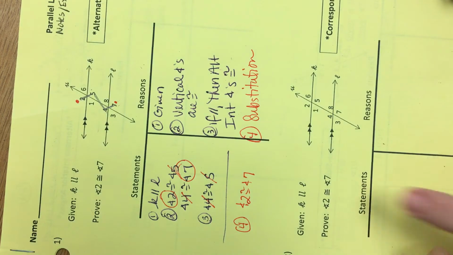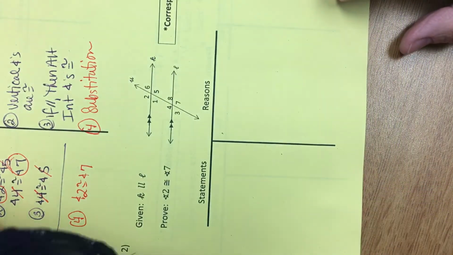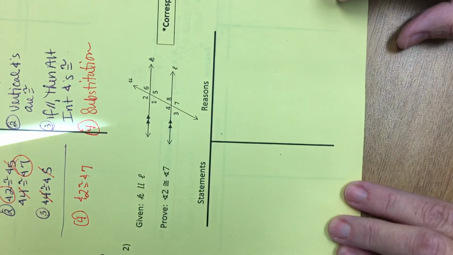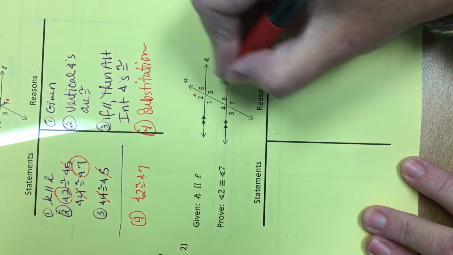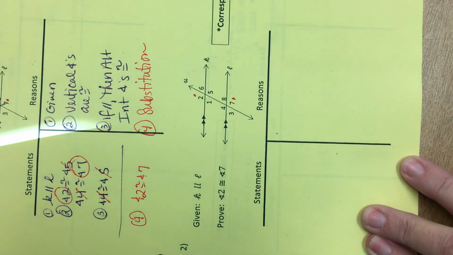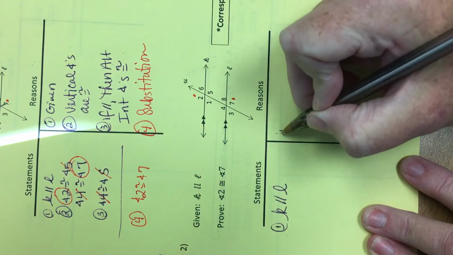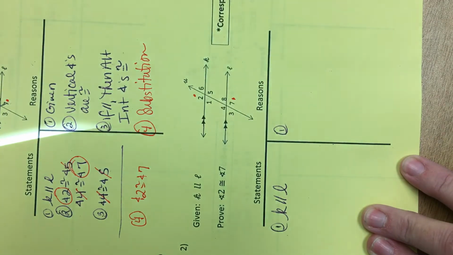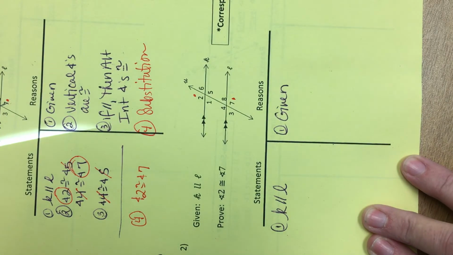Okay, so now let's do the same exact proof, proving angle 2 equal to angle 7, but now my stipulation is not alternate interiors, and it is corresponding angles. So again, you want 2 to 7. So get your given in, that K is parallel to L. That means I have free reign. These lines are parallel, so all my rules apply for parallel lines.